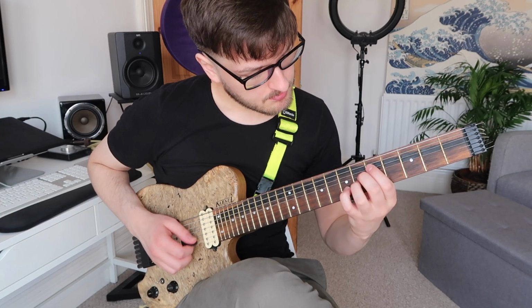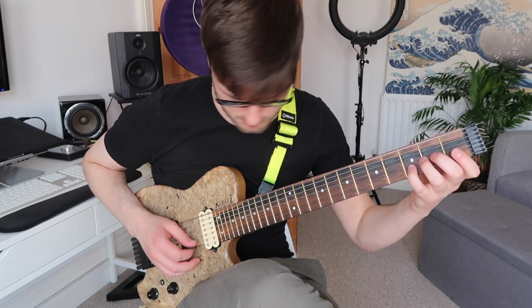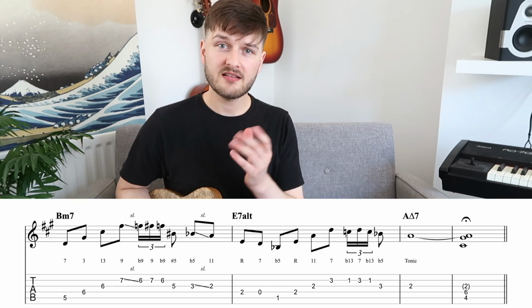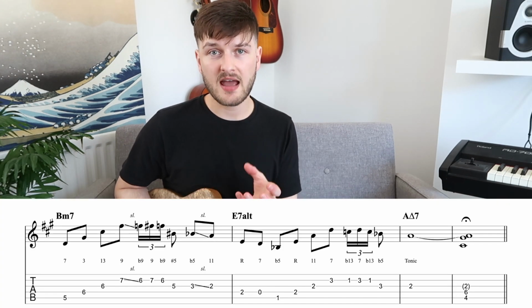So let's return to the lick you heard at the start of this video and break it down. Now as always, I'm playing my 7-string guitar, so ignore the low B string nearest my face. Now this lick is a 2-5-1 in the key of A major.